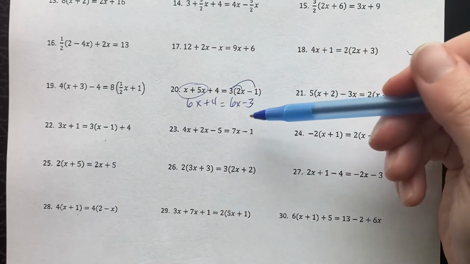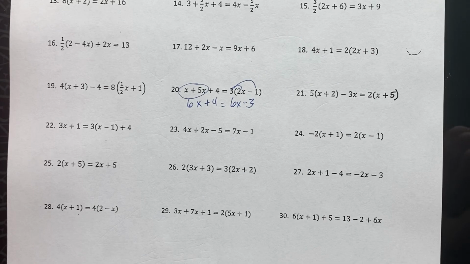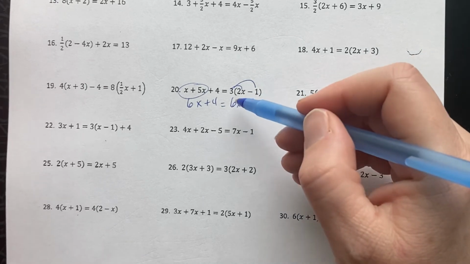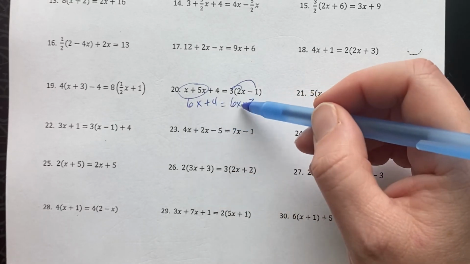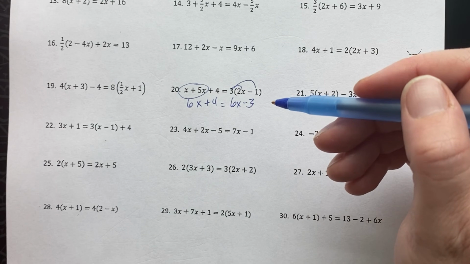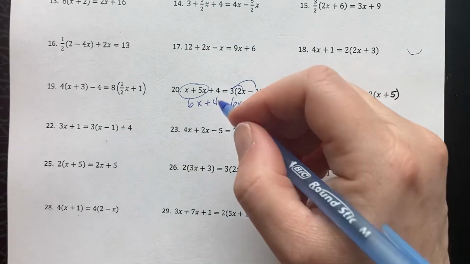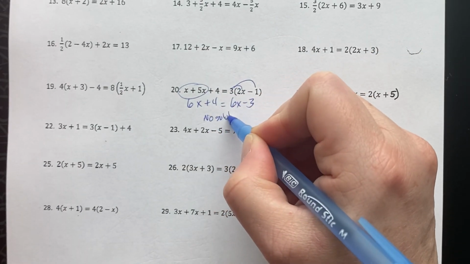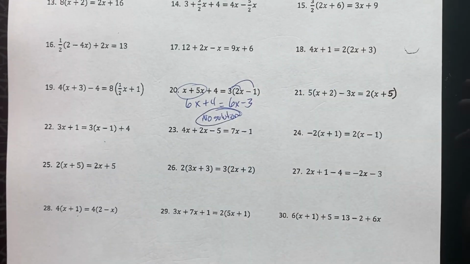I should be able to stop right here and know what the answer is. These x terms are going to eliminate each other. If I subtract 6x from both sides, I'm going to get 4 equals -3, which is going to be no solution. And I should be able to move on.